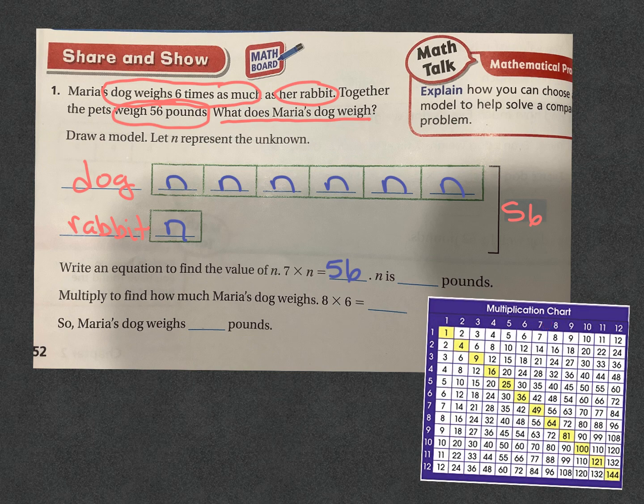It took us 8 times. So n has got to be 8, because 7 times 8 equals 56. Either that was memorized in your head already, or you just went down the 7 row until you figured out how much it was. We're going to multiply to find out how much Maria's dog weighs. It's 8 times 6, because remember, now we know that n equals 8, right? We just learned that right here. So the rabbit weighs 8 pounds. That's the little abbreviation for pounds.